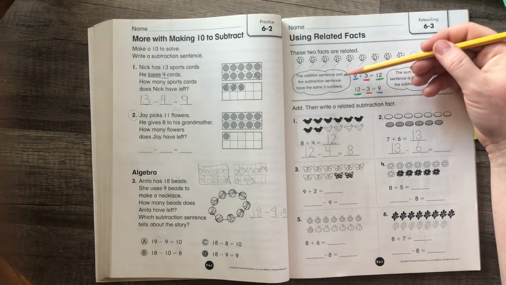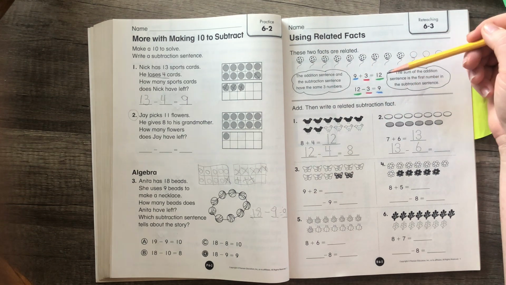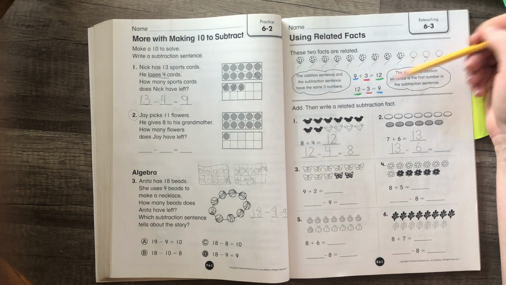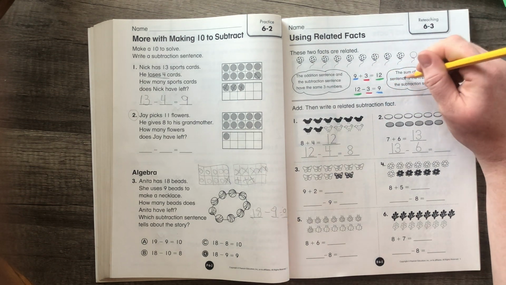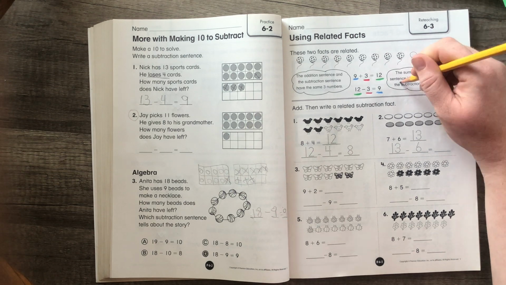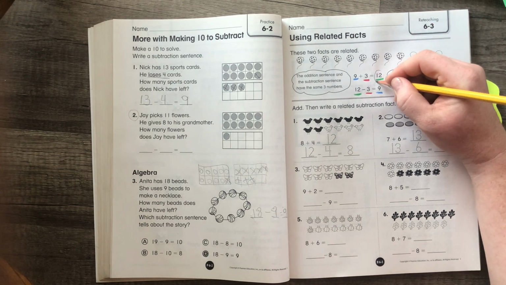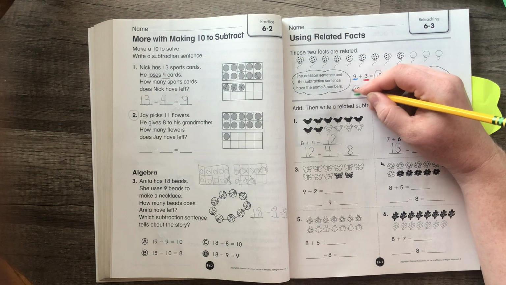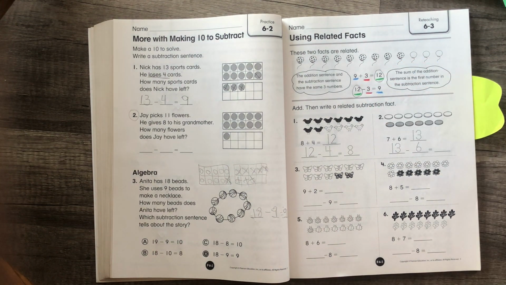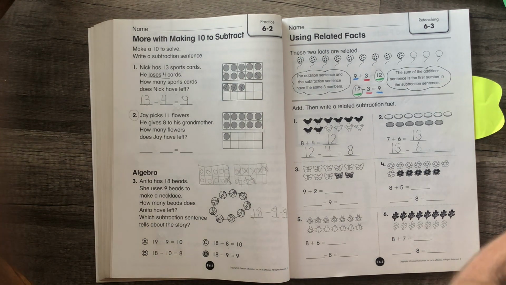The addition sentence and the subtraction sentence have the same 3 numbers. The sum of the addition sentence is the first number in the subtraction sentence. Look at that. The sum and the first number are the same. That's crazy. So we'll try to remember that when we're writing our answers later.